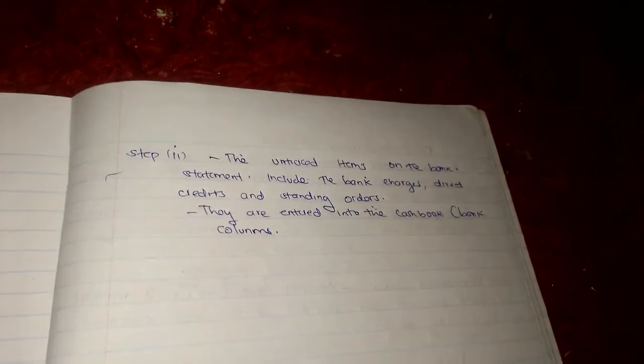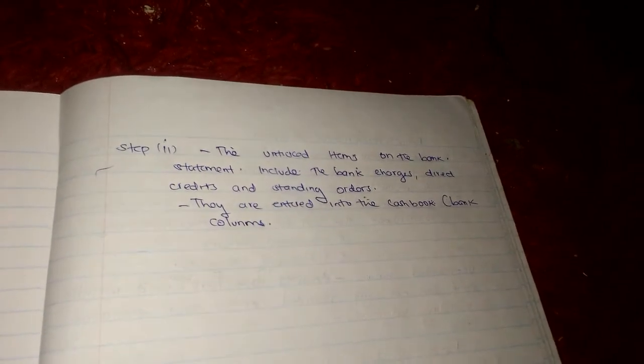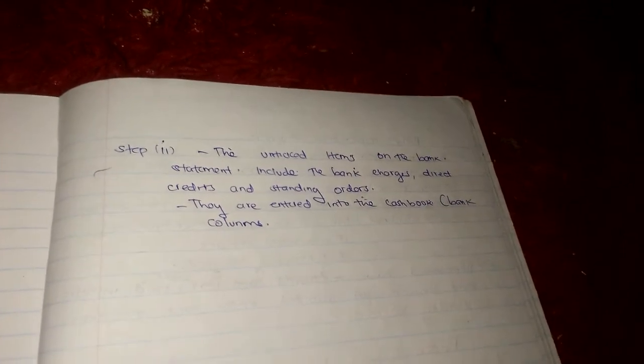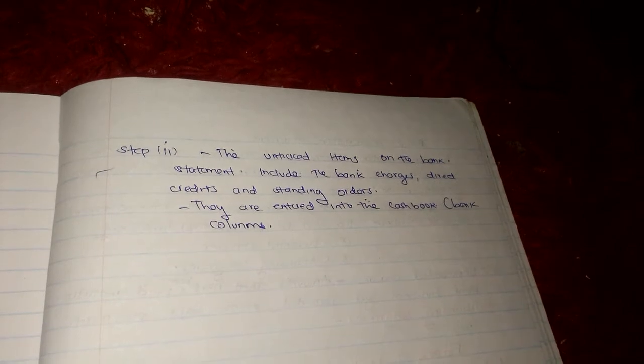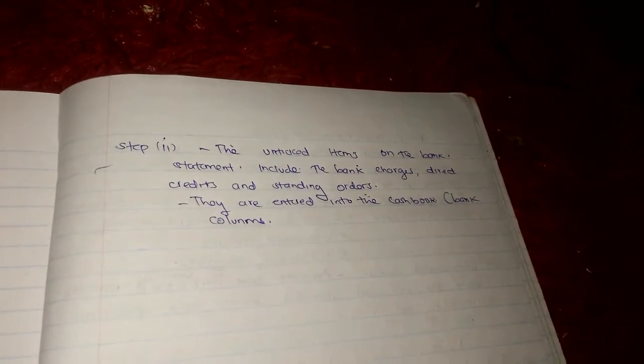Remember, the first step, we say you tick first the items that appear in the cash book and the items that appear in the bank statement. So those items that don't appear, the unticked ones, for example the bank charges, the direct credits and the standing orders, those are the items that may make the difference between the cash book and the bank balance.